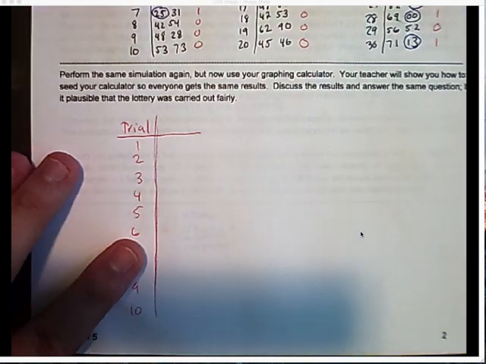Student selected. All right, sorry, the red pen's not working very well. So trial, student selected. Trial, student selected.